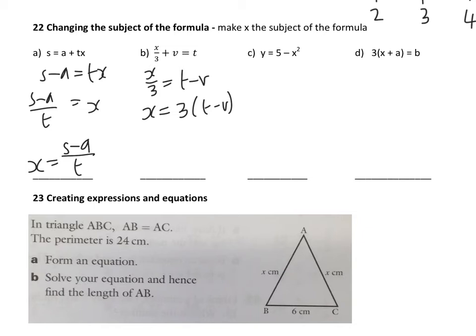On the next one, you've got a negative x squared there. I prefer to just make that positive first. So add x squared to both sides, and then take off y from both sides. And if x squared is 5 minus y, x is the square root of that. So you square root both sides. And you're square rooting the full side, so the whole 5 minus y is under the square root.